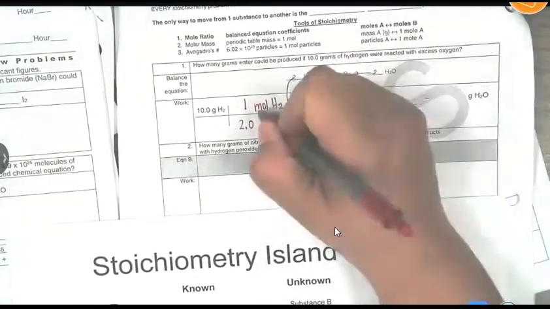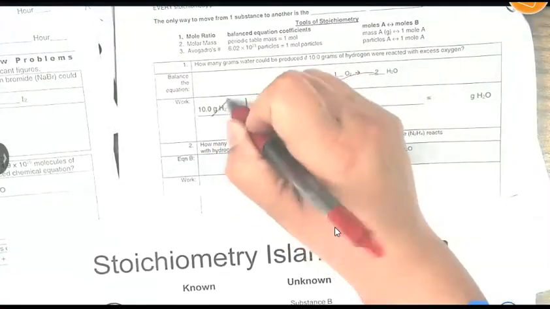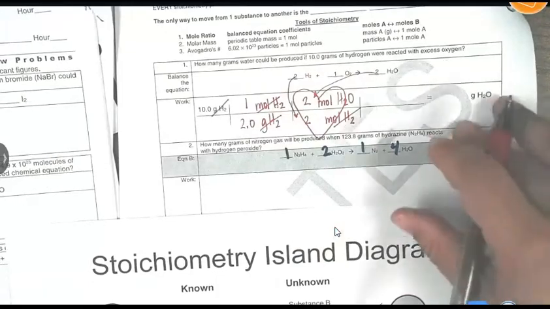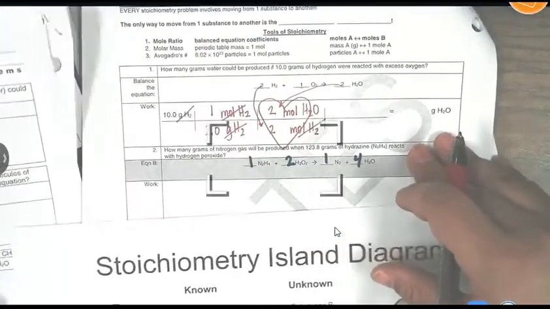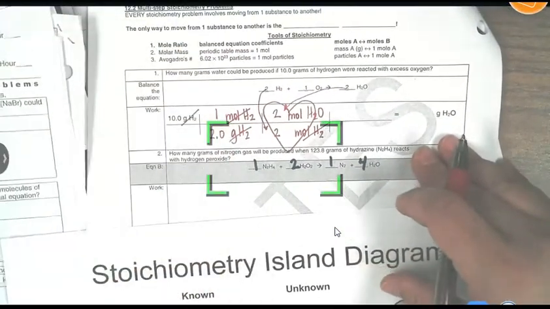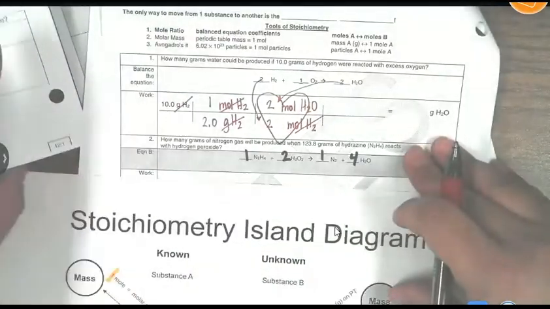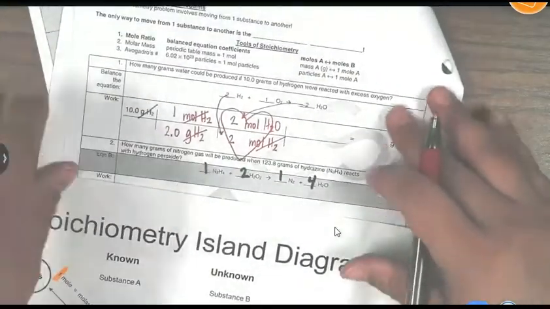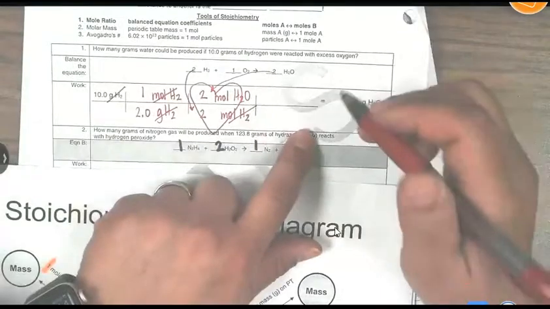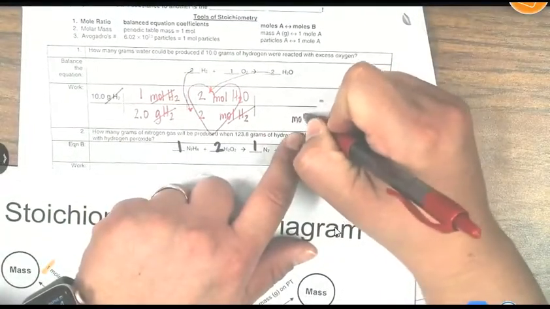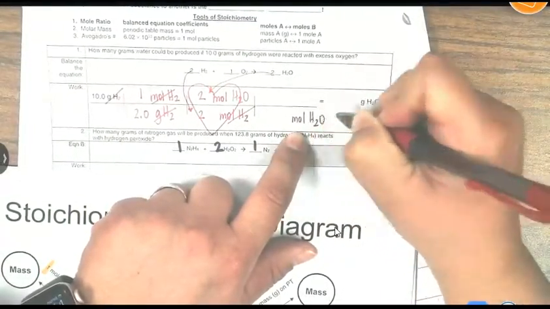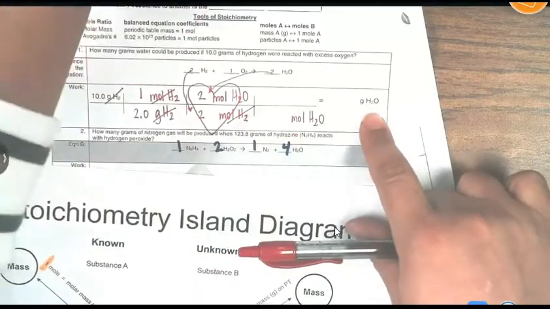So now moles of H2 cancel, right? Grams of H2 already canceled. I have to keep going till I get the unit that I do want on top. So I'm going to go ahead and put mole of H2O down here. Mole of H2O. And what I want on top are grams of H2O.